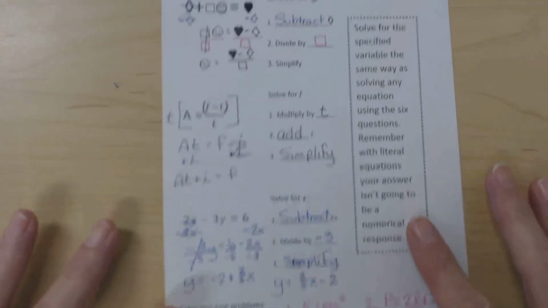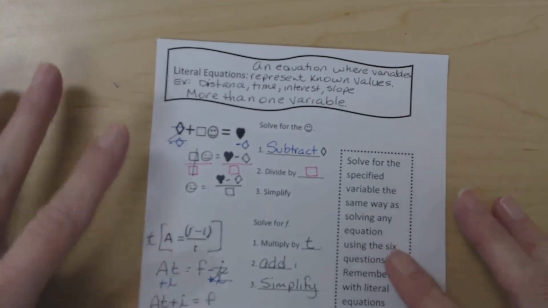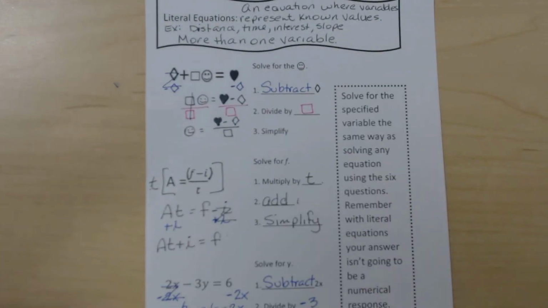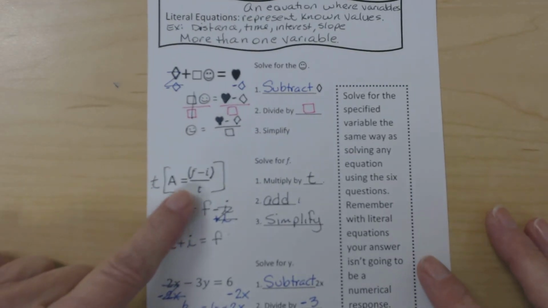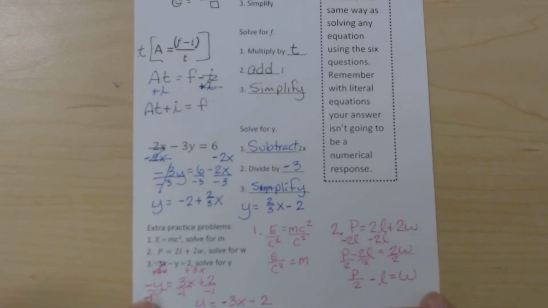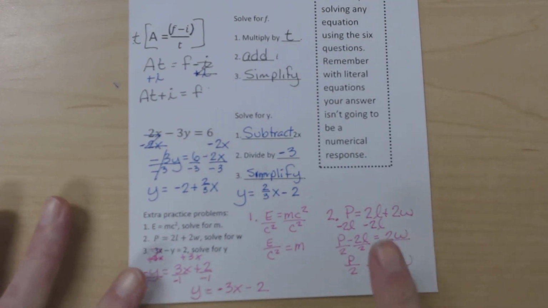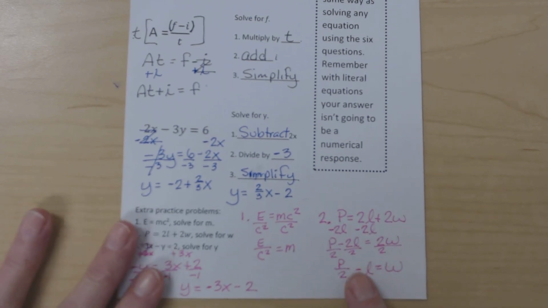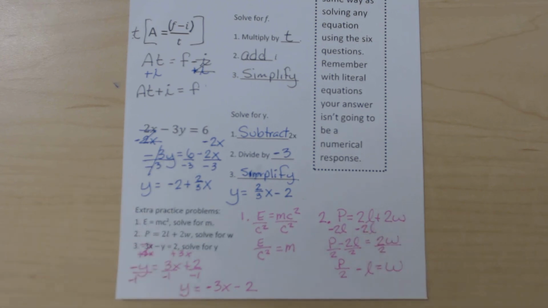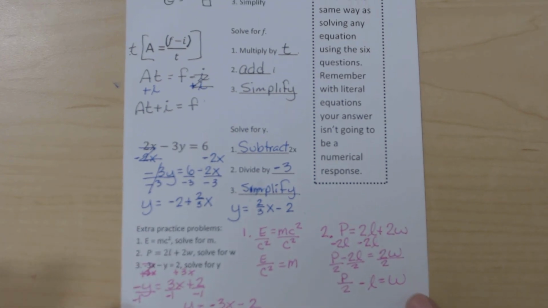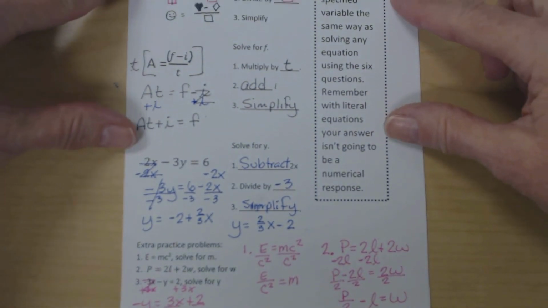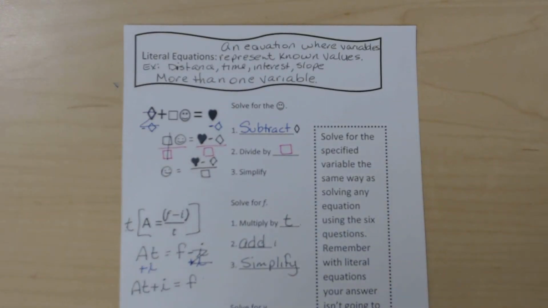So here we have literal equations where you don't have a whole lot of numbers usually, mostly a lot of letters. Here are 3 examples and extra practice problems. This particular problem, you need to be able to solve this equation for W. You will also need to be able to solve it for L, and that is something we will be practicing in class. So here are your examples for literal equations.